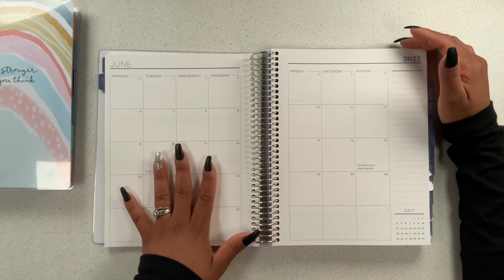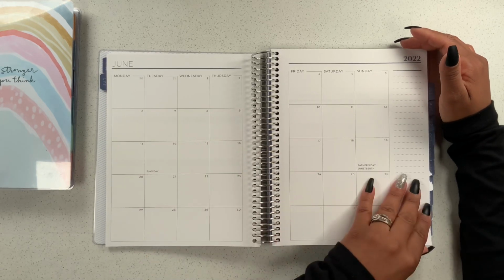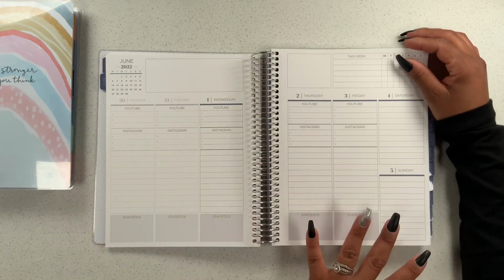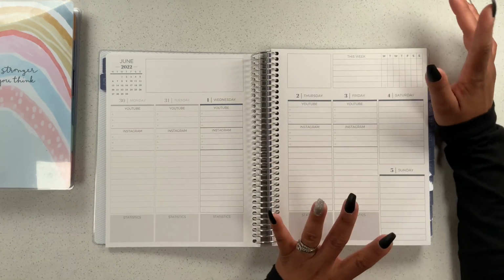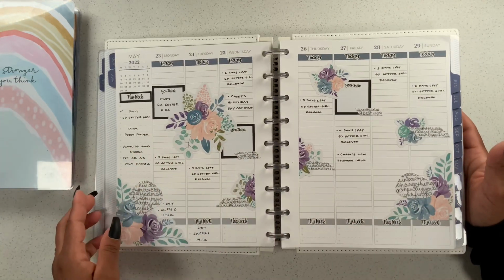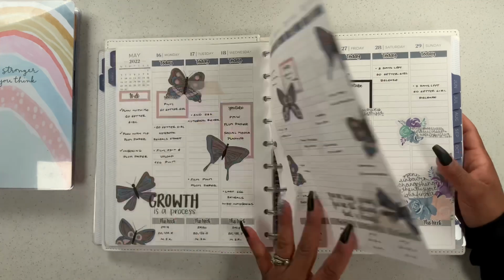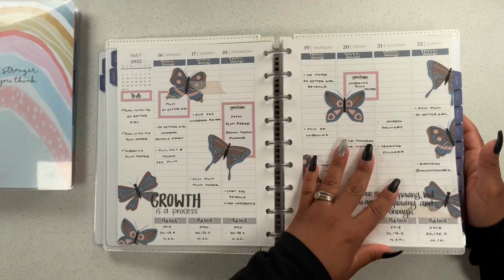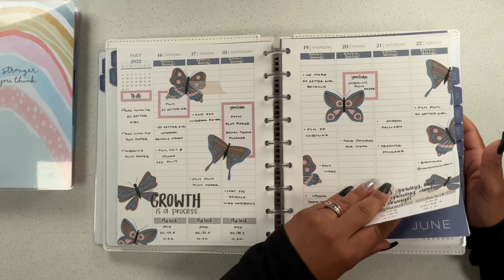So I'm going to be coming back to plan the monthly spread and the first week here in this planner, because I was obviously using my vertical columns still, and this is last week and how it turned out. So I am going to miss this planner, but hopefully I find a use for it.